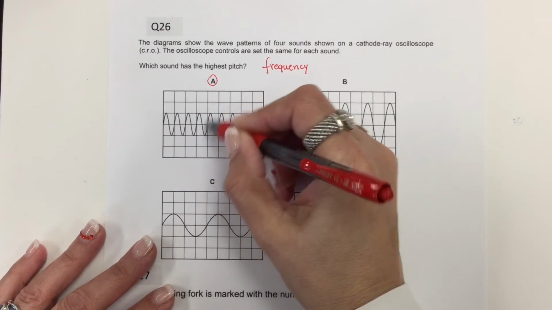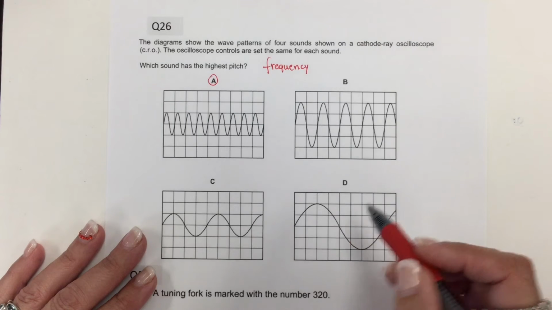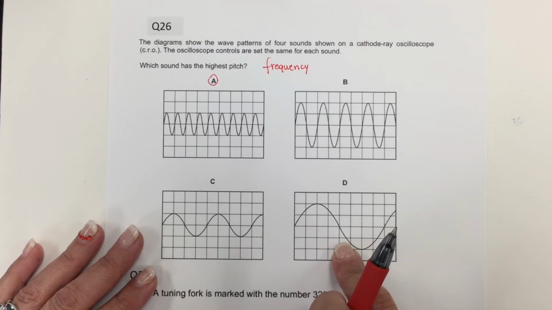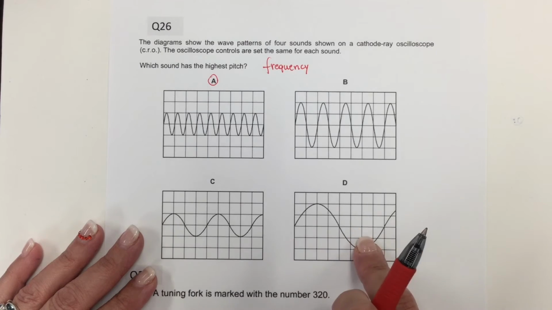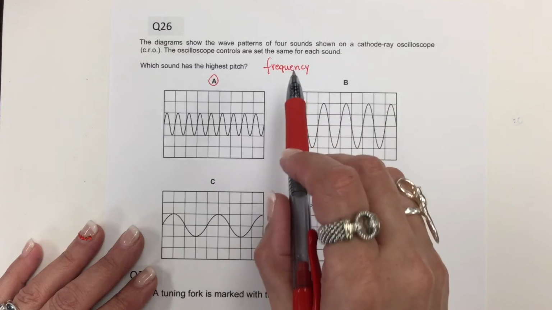We have way more cycles than B, C, or D. In D, we have just one cycle, so that has the lowest frequency or the lowest pitch. So it's looking for the highest pitch, or higher frequency.